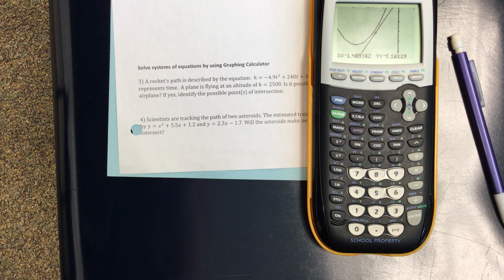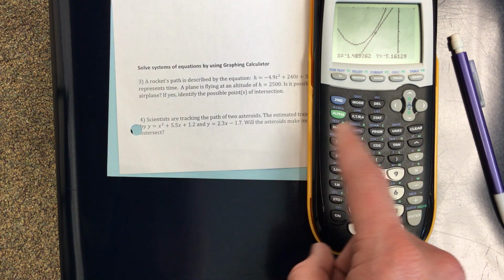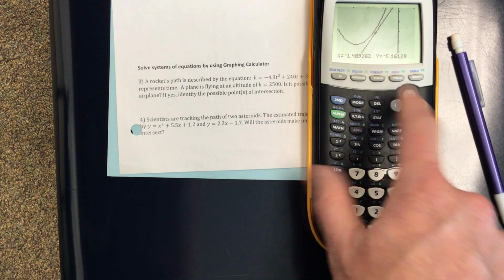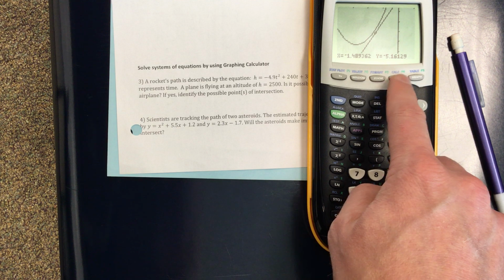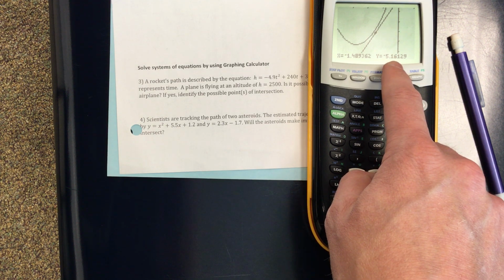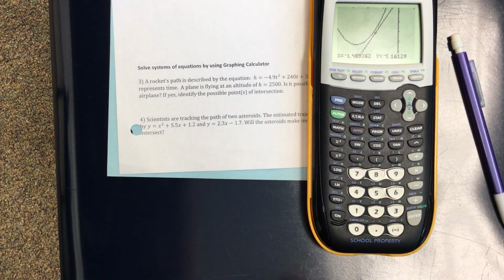If you have any questions, let me know. If you are doing a Casio, it's the same sort of thing. You'll push, like around here, G-Solve, and then I think the same button will say something like intersect, and it'll be abbreviated, and you'll do the same, okay?